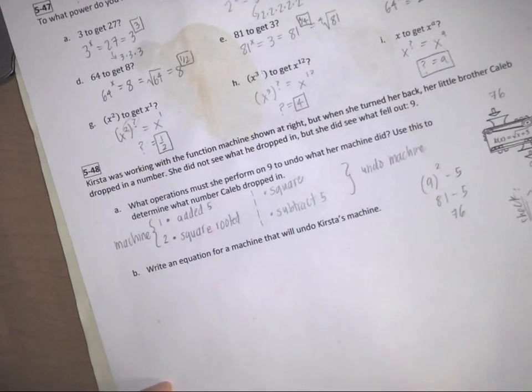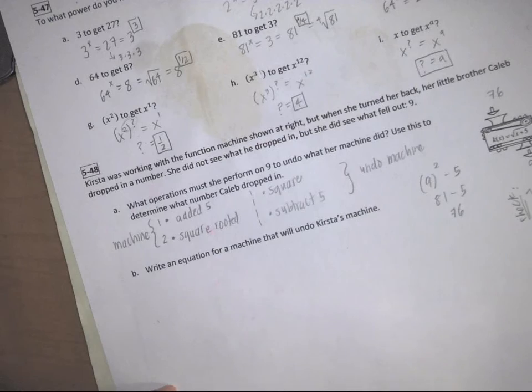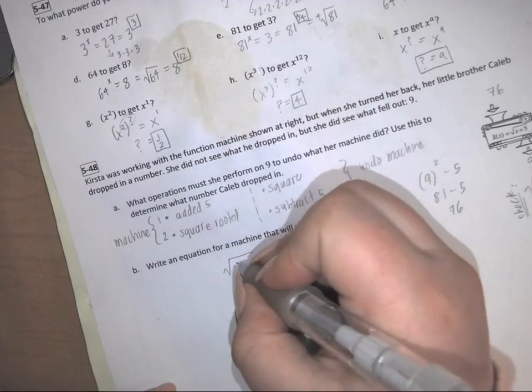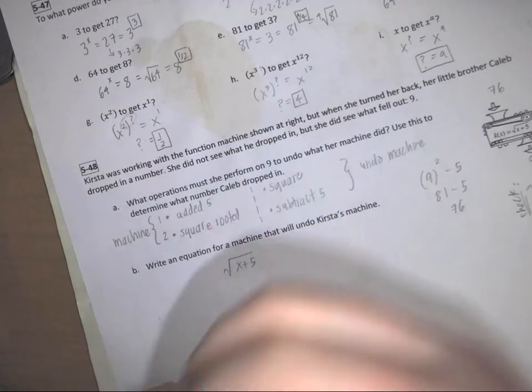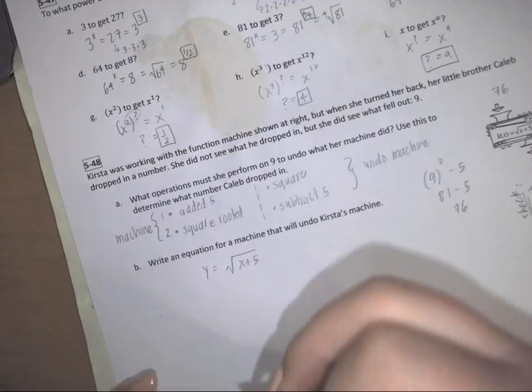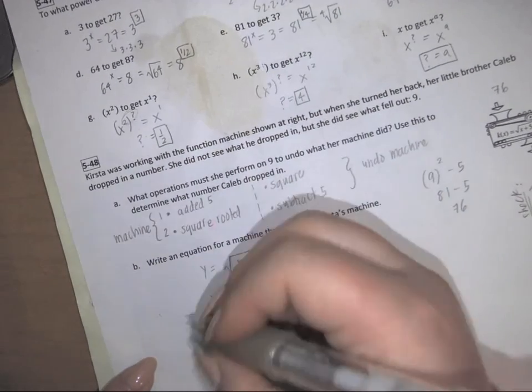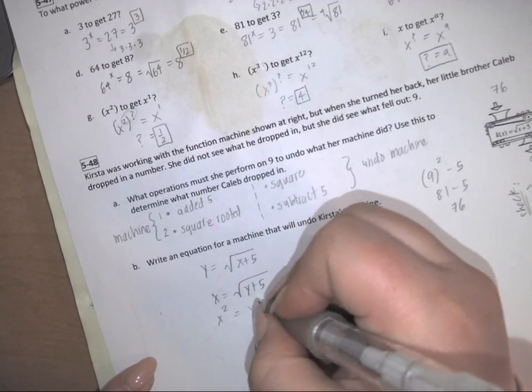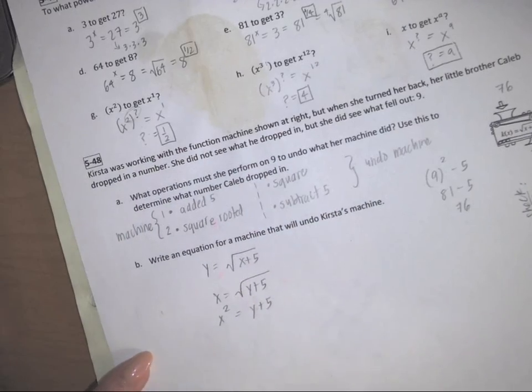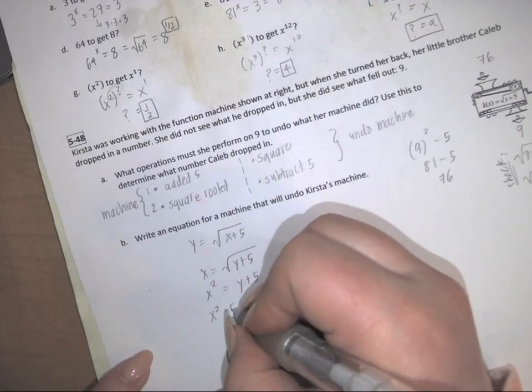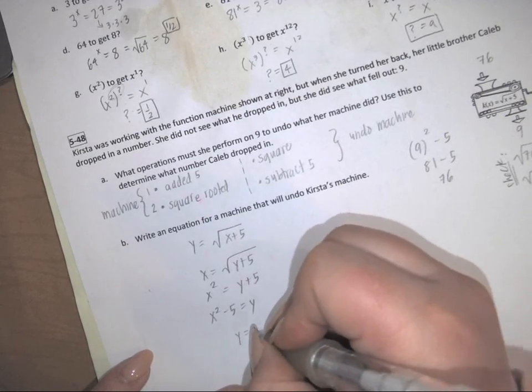Okay, write an equation for a machine that will undo Kirsten's machine. So here we have square root of x plus 5. So we want to undo it. So it's x equals square root of y plus 5. So then it's x squared equals y plus 5. And then subtract. So y equals x squared minus 5.